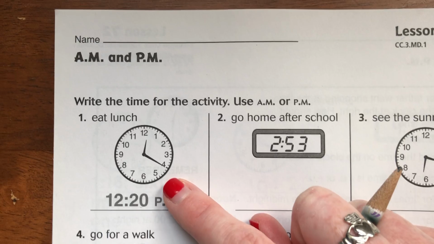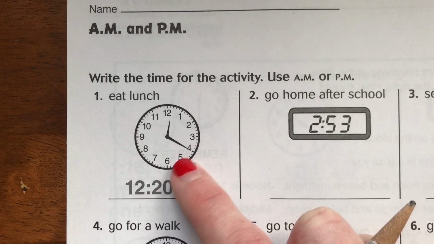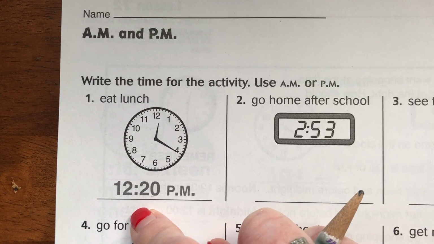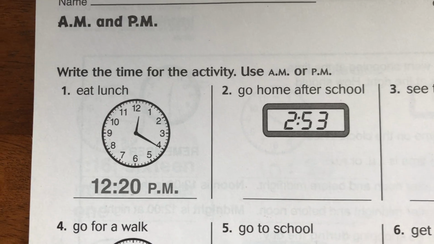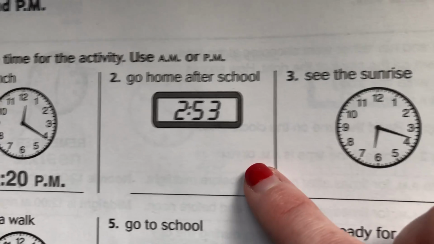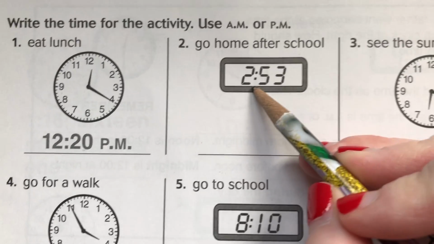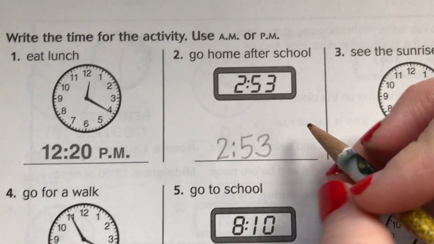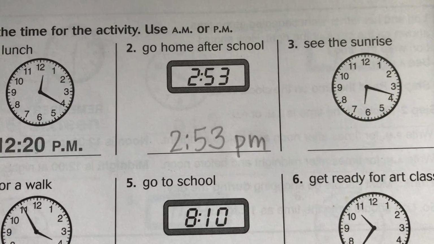Same idea over here, practicing our skill. Write the time for the activity. Use AM or PM. So at lunch, here we look, the little hand is between the 12 and the 1. The minute hand is on the 4, so it's 12:20 p.m. because eating lunch happens after or around noontime. Go home after school. So again, they gave us this digital clock, which reads 2:53, and we go home after noontime. That would be PM.